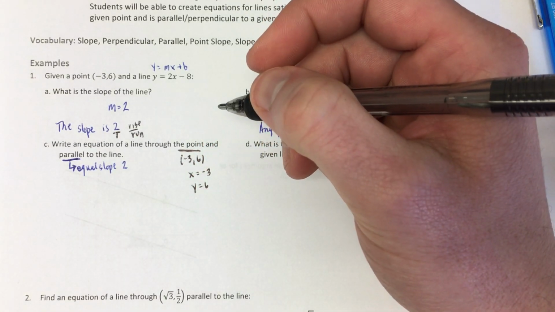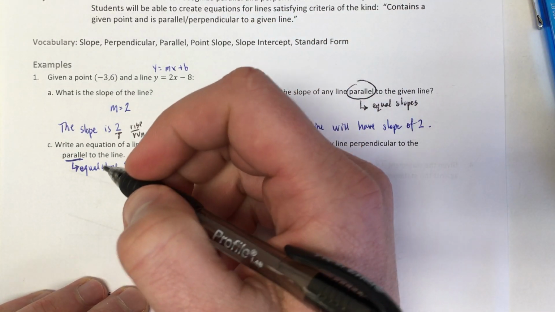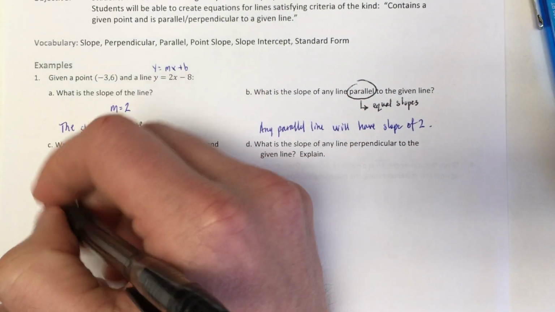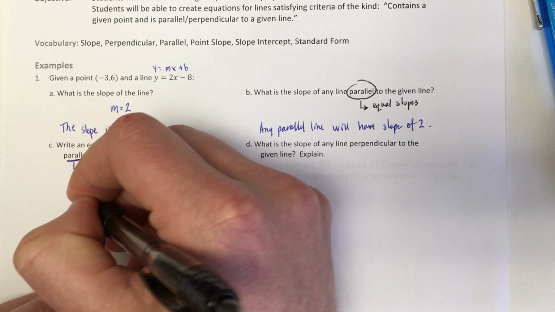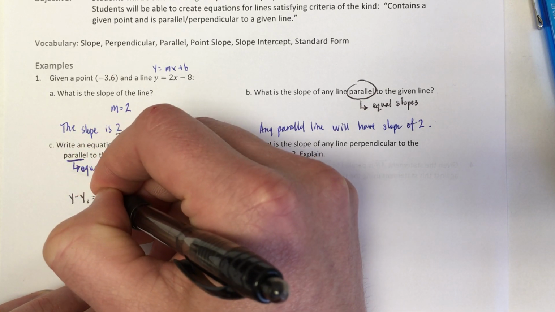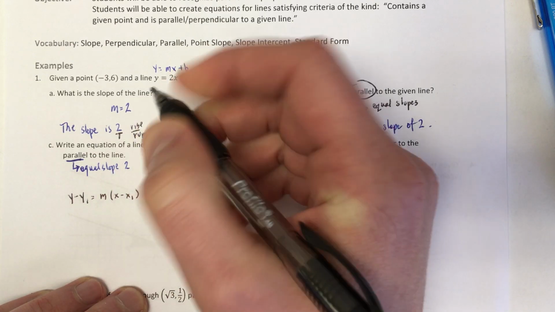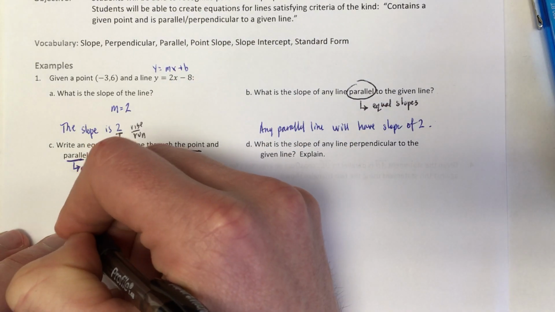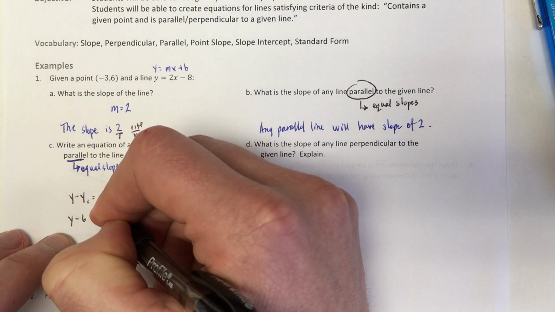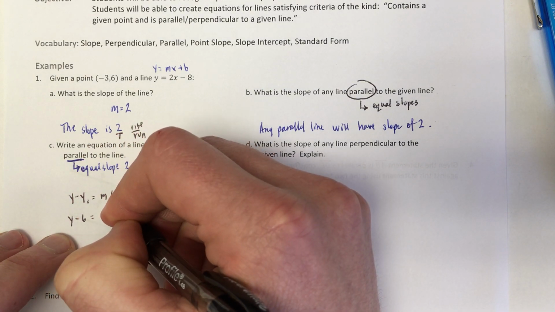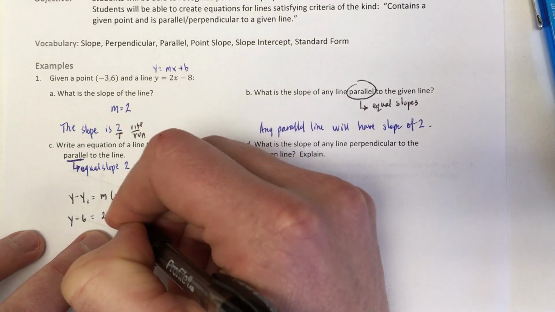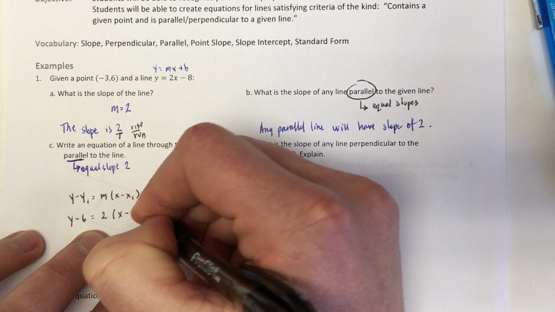And then you can write this equation in a couple different forms. Y equals mx plus b will work, but let's keep familiarizing you guys with point slope formula. And so y minus 6 equals m, which is 2, x minus -3.